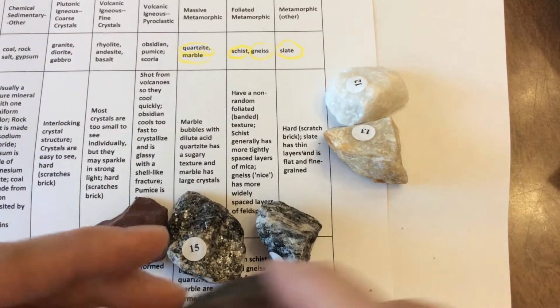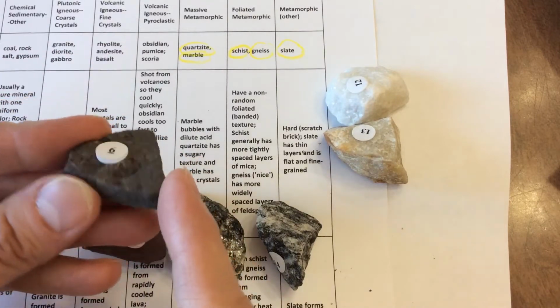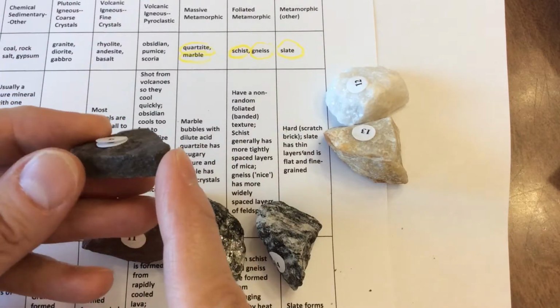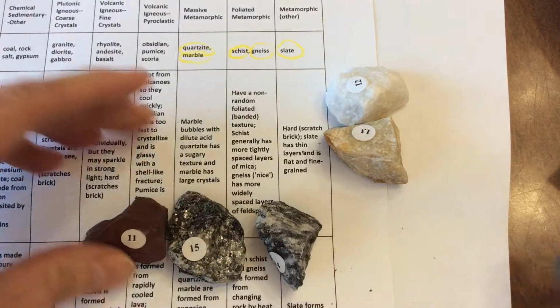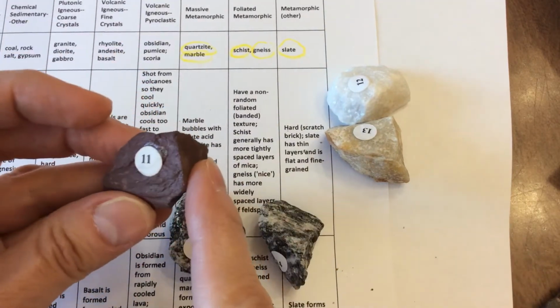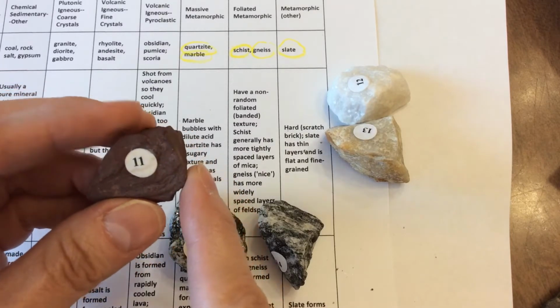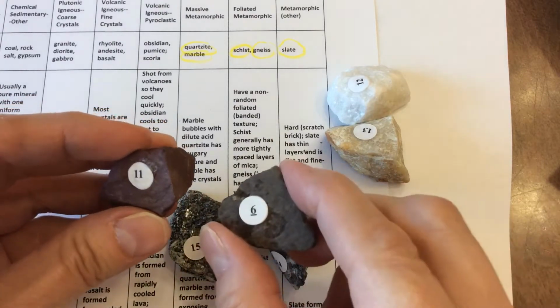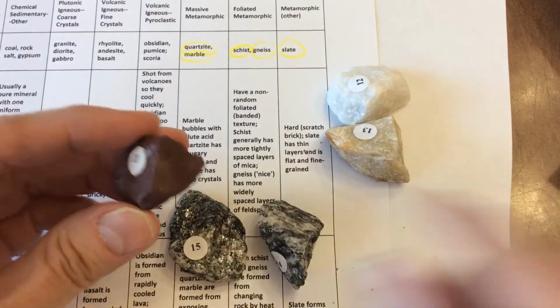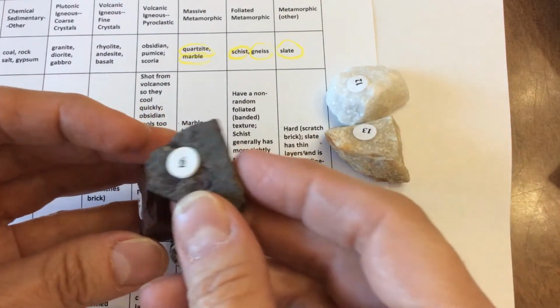This one here, once upon a time, was this. This is number 6 from the sedimentary. So this is a sedimentary rock, but if it is placed under temperature and pressure, it can become this metamorphic rock here. That's a clue. If you read all the descriptions, that should help you identify this particular rock, knowing that it's related to number 6. Okay, this one is reddish brown, and this one's more black.